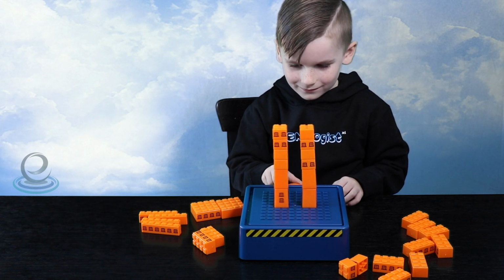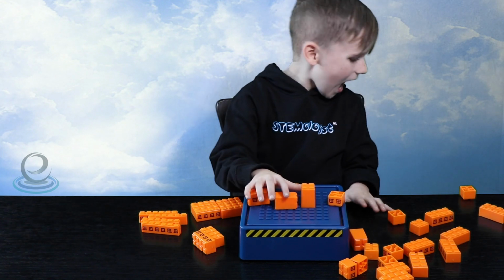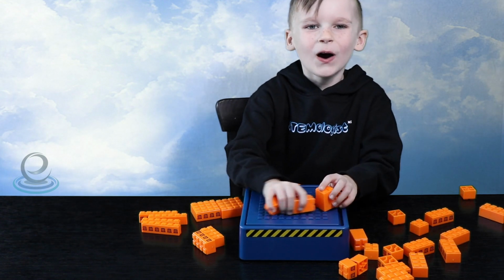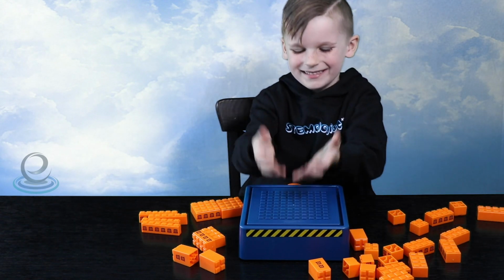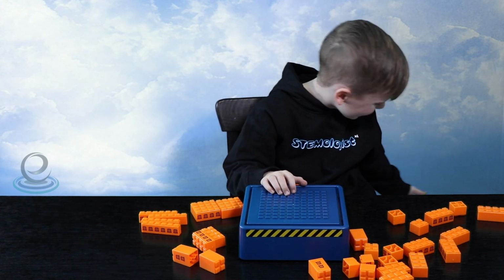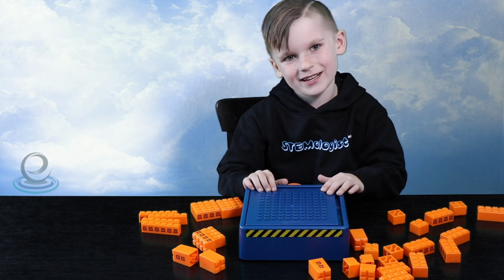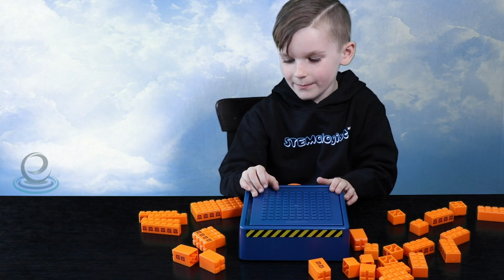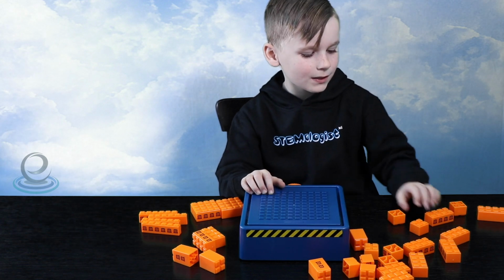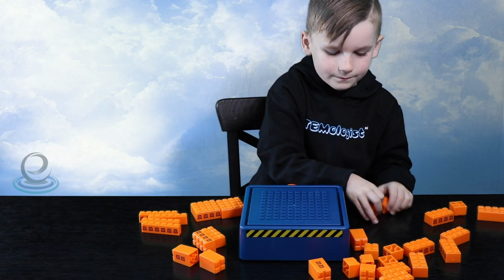1. Oh my God. 1 died, and 1 fell on the floor. As we can see, that didn't work so well. But what happens if we build it similar and put a new piece on top? Let's try it.